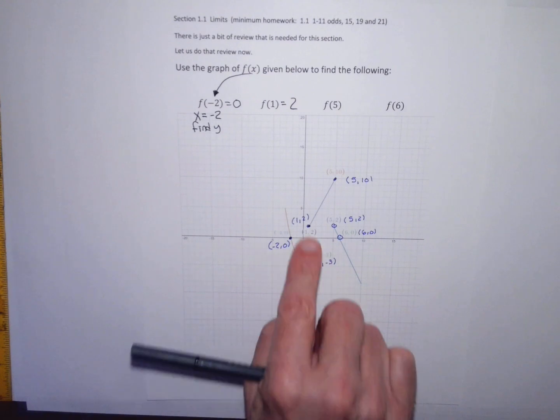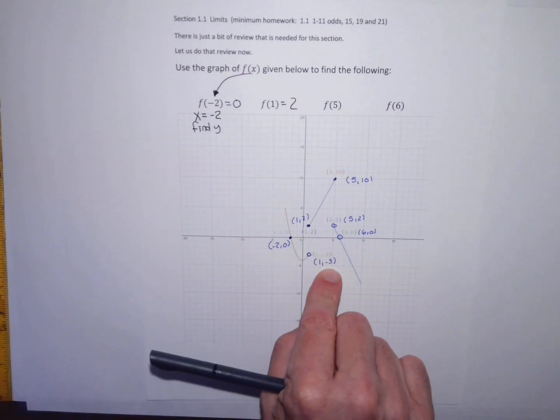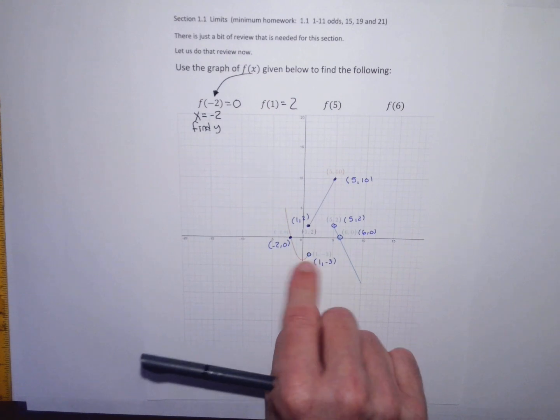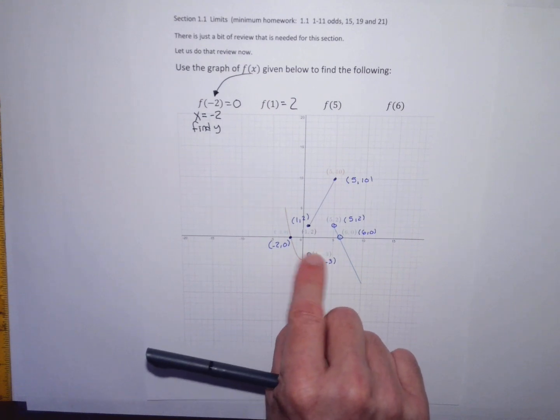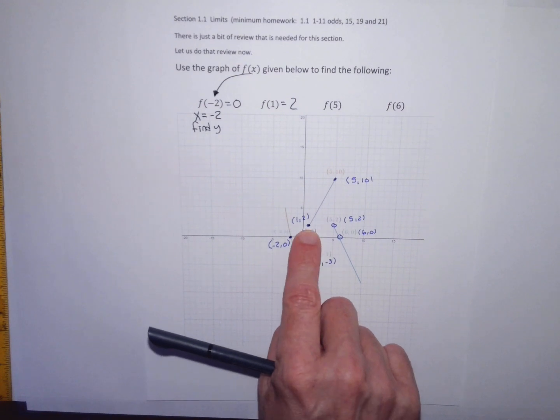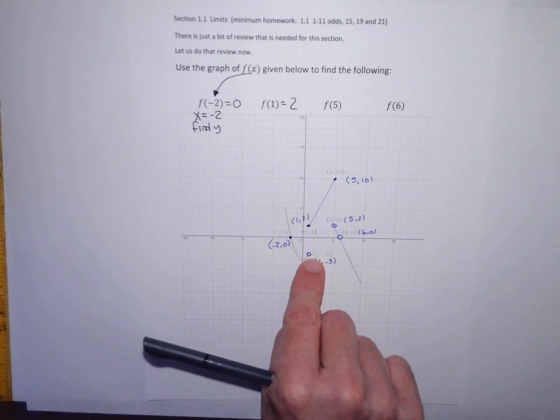If you wrote 2 comma -3, it's not quite right because the point 1, -3 is not considered a point on the graph. It's marked because maybe it's important. It's definitely the edge of this bottom part of the graph, but it's not considered a point on the graph. Points marked with closed circles are part of the function. Points marked with open circles aren't part of the function, but they might be important as we do computations.